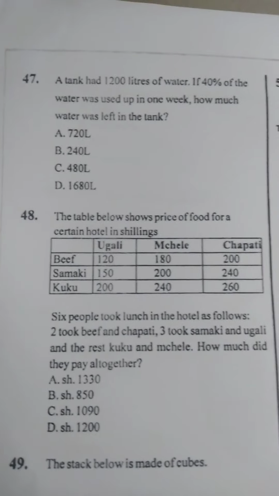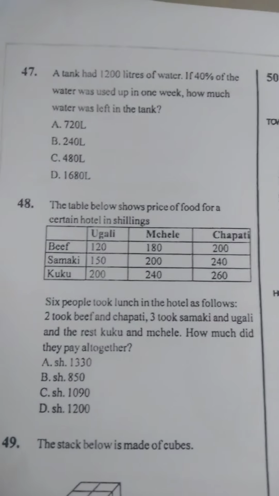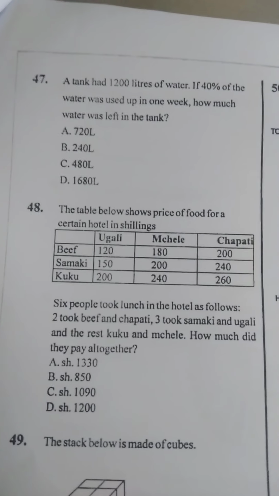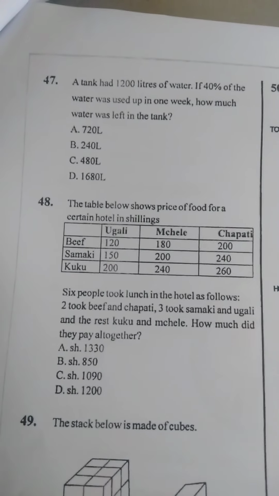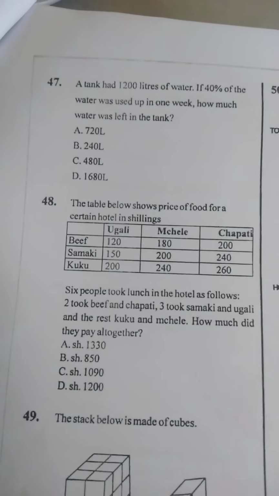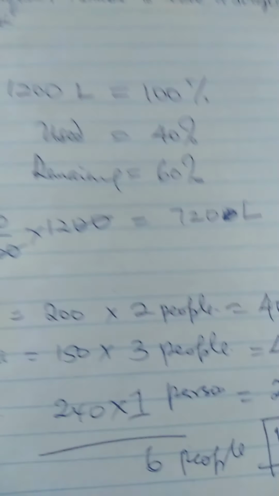Number 48 is a very typical KCPE question. This requires a lot of reasoning. And here it is. I hope you're getting it. And this is how I worked it out.